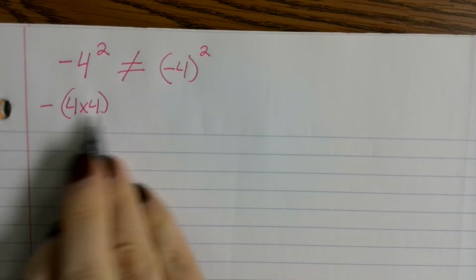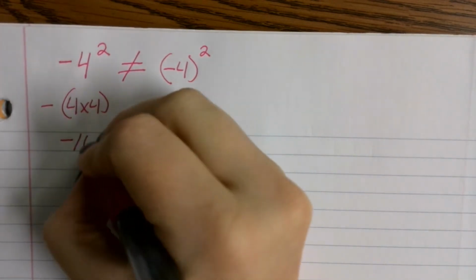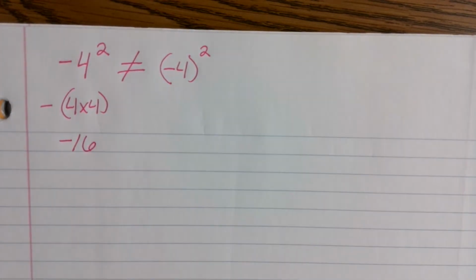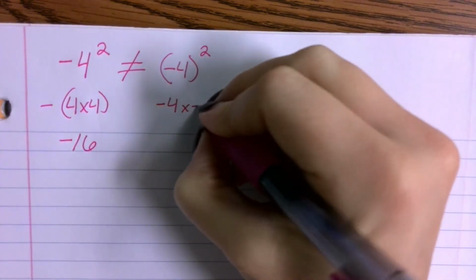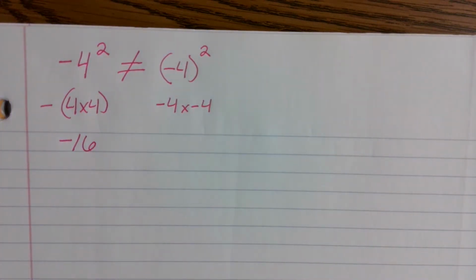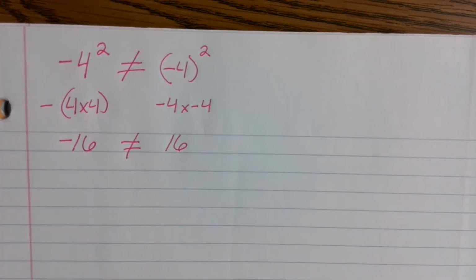So if I were to do that, what would my final answer be? -16. Whereas here, because I am including the negative inside the parentheses, that means that negative is also part of that repetitive multiplication. So this is actually -4 times -4, which gives you what? 16. Positive 16. These are not equal to each other. Not including that parentheses completely changes the result of the answer. So you have to be very aware of that.